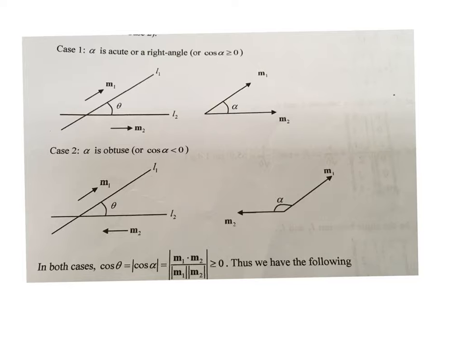In this case, both M1 and M2 are pointing out, just like the normal case with A and B, then it is just cosine theta equals M1 dot M2 over the magnitude of M1 multiplied by the magnitude of M2.